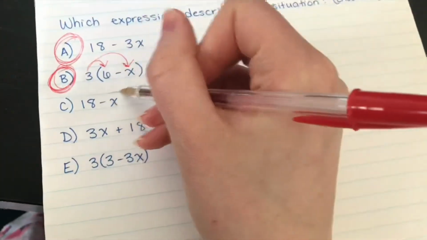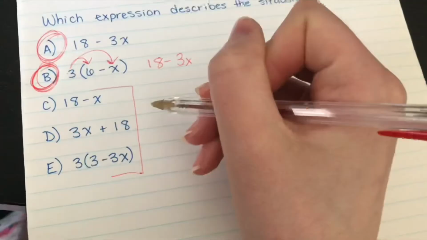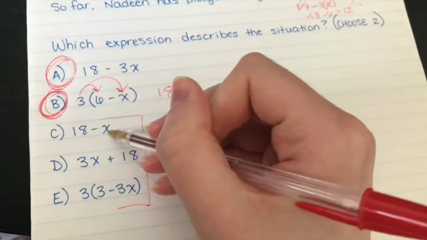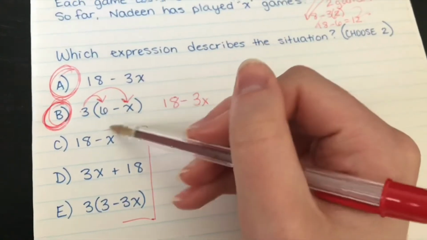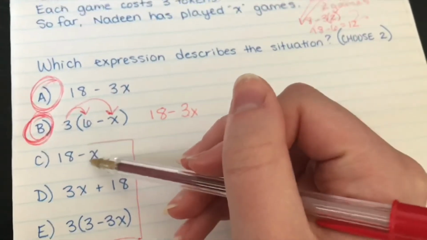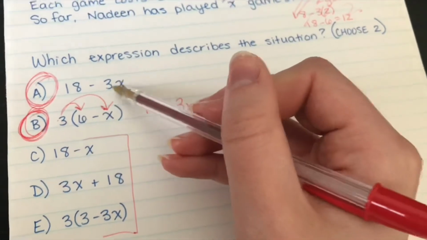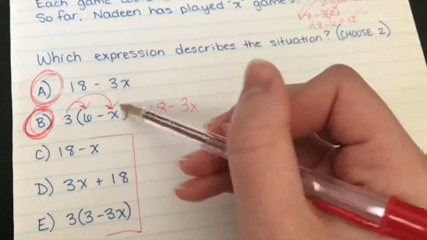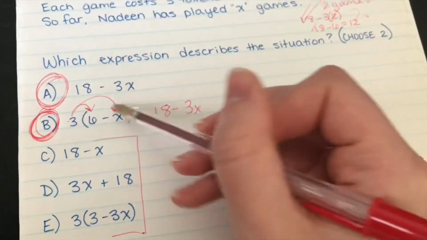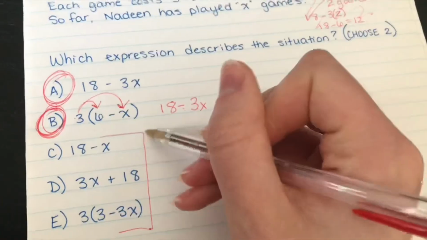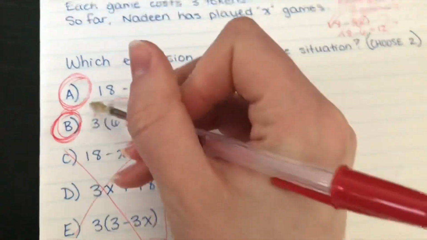There's not even really a point of going through these ones, but you can tell just by looking at it, you can't really manipulate this to make it become this. You can't do anything mathematically that hasn't already been done. It's simplified all the way. You can't make it become this one. But this one, we could manipulate it just by finishing it and simplifying it, and we found out that it was the same. So we won't even bother doing these. We know that the 2 options are A and B.